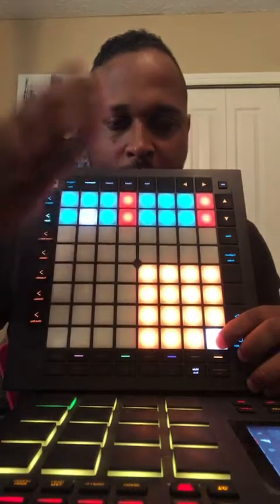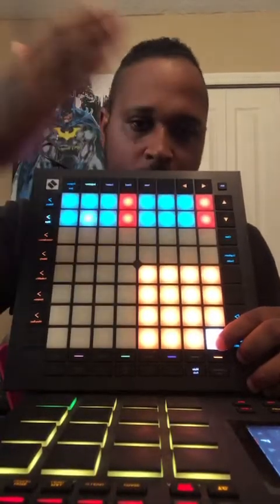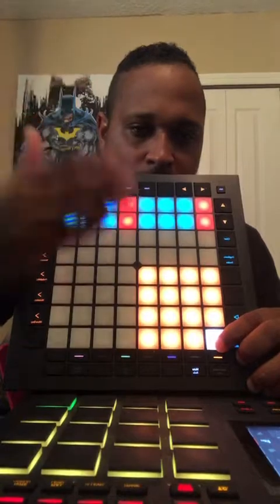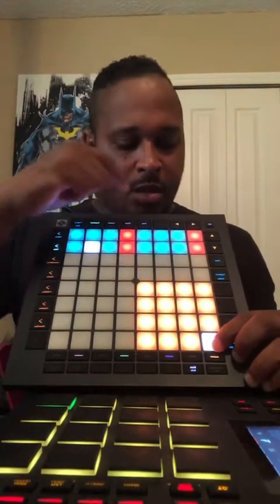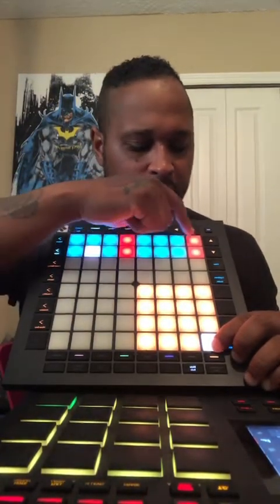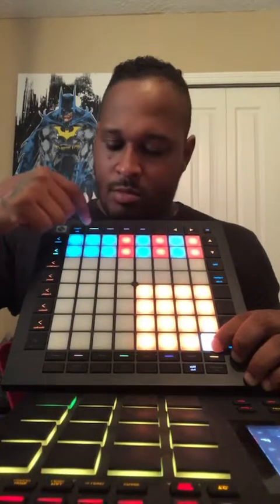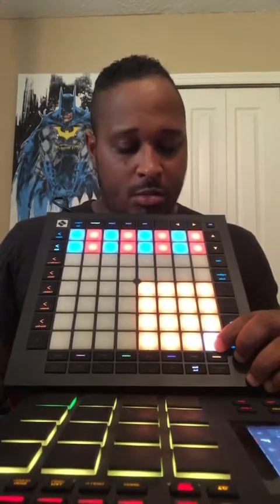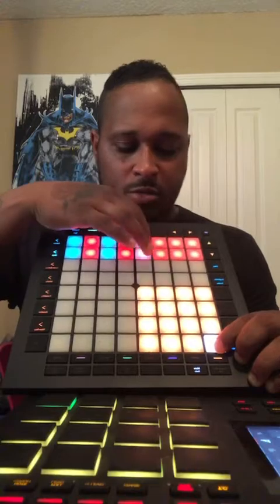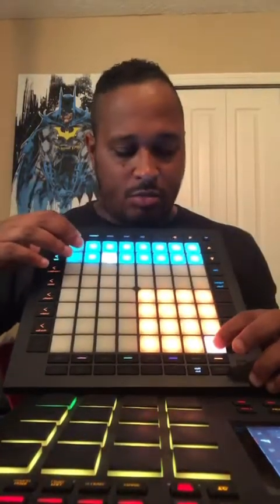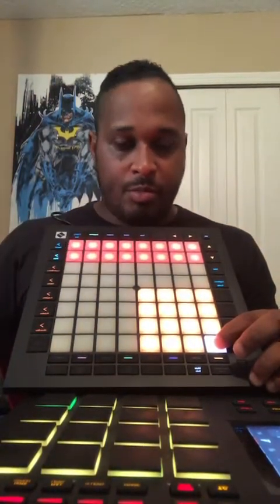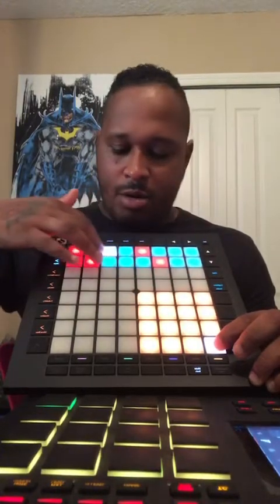That would be your 1. So 1, 2, 3, 4. 8th notes will be like this, because you're doubling. And 16th notes would be the whole thing. So you kind of know the math.